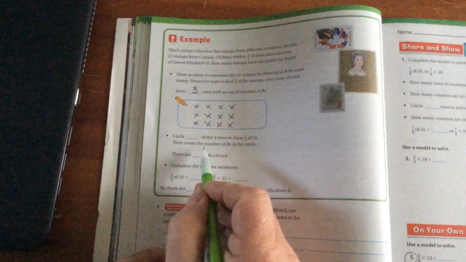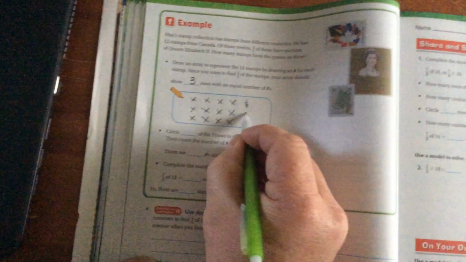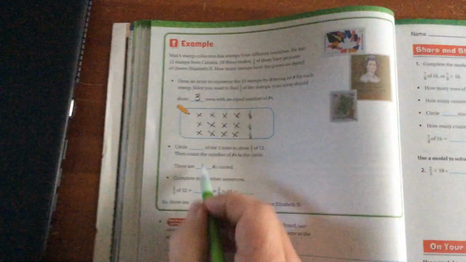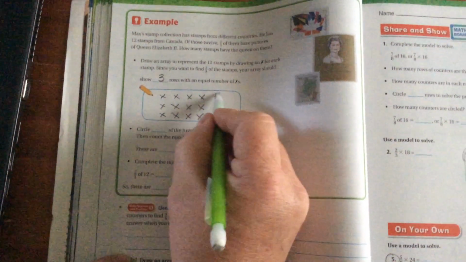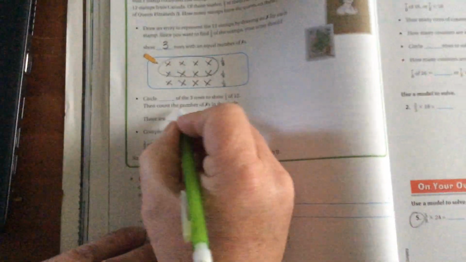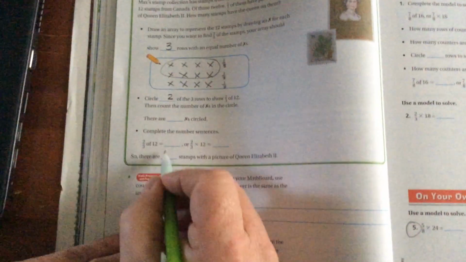Okay. Now remember, we want to find 2/3. If each row is 1/3, we're going to circle 2 rows because we want 2/3 of the stamps. So 2 of the 3 rows shows 2/3 of 12. Then count the number of X's in the circle.